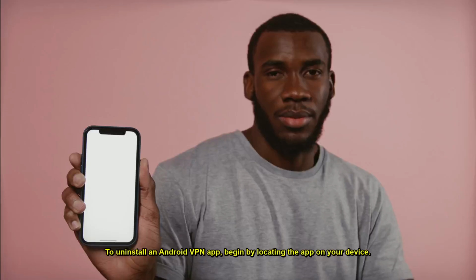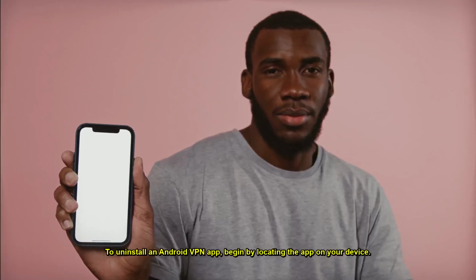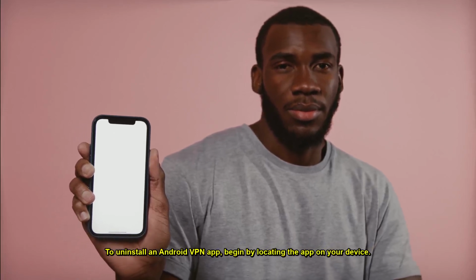Today we will learn how to uninstall an Android VPN app and revoke permissions, a beginner guide, step by step, clearly. To uninstall an Android VPN app, begin by locating the app on your device.